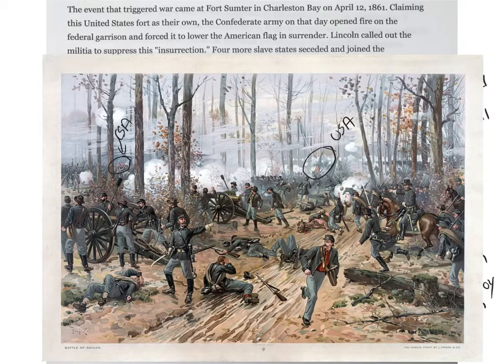So all of these soldiers in this image are laying here, and they're either hurt or dying, and we're also using, and I circled them here, these cannons, and we're using them basically against our own people. And this was being done on both sides.